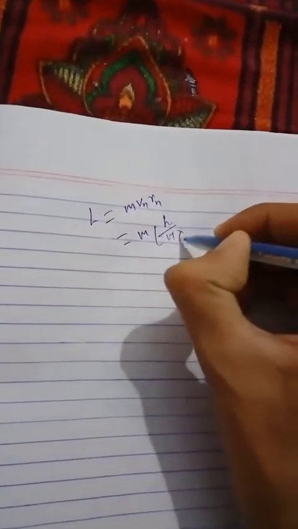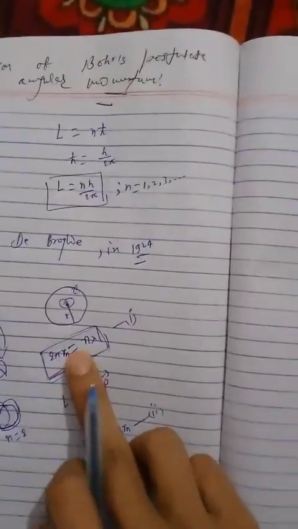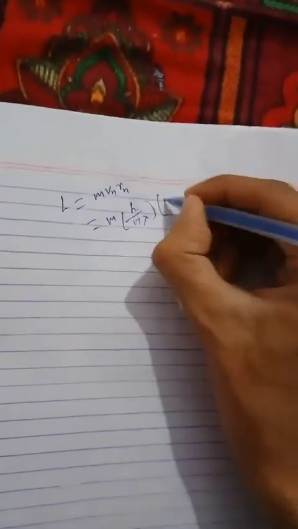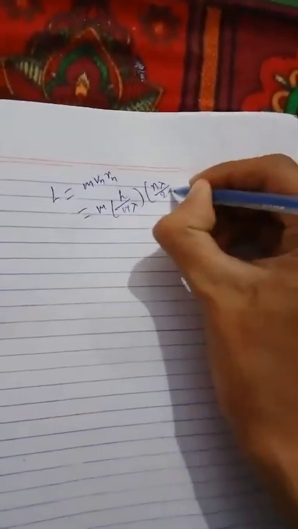So we have m times h by m lambda times n lambda by 2 pi.